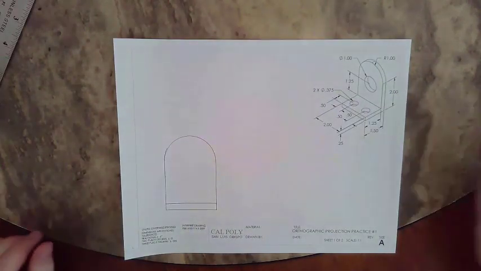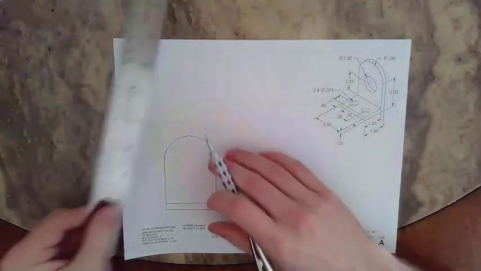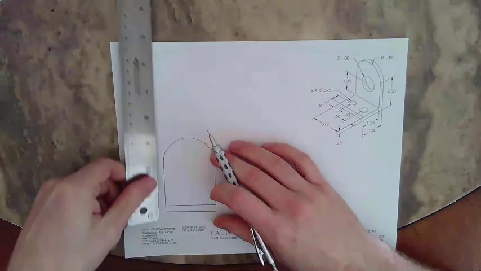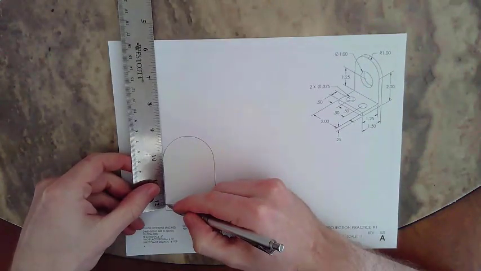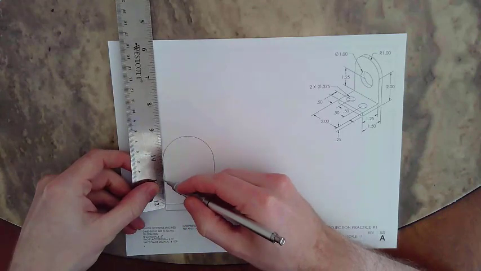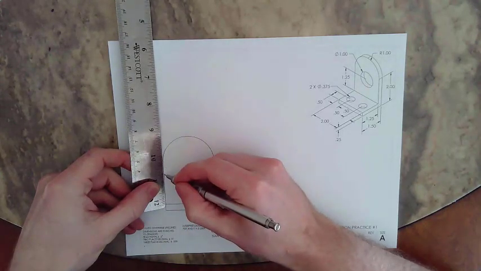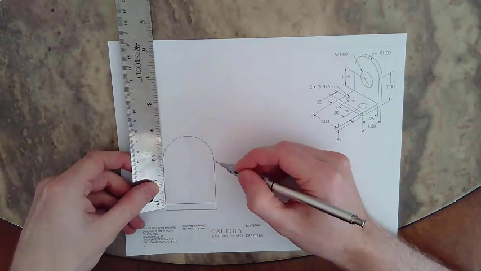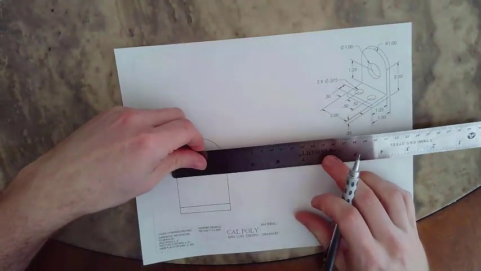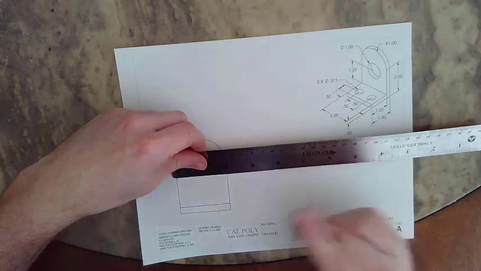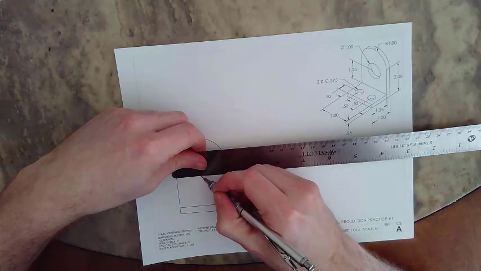The hole is up 0.125 of an inch from this bottom base here, so I can come up 1 inch, 0.25, which is right here, and it is over 1 inch. It's in the middle of the part, so I'm going to put my ruler here, come over 1 inch, and make a circle.